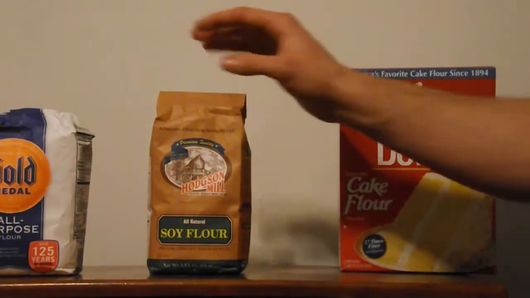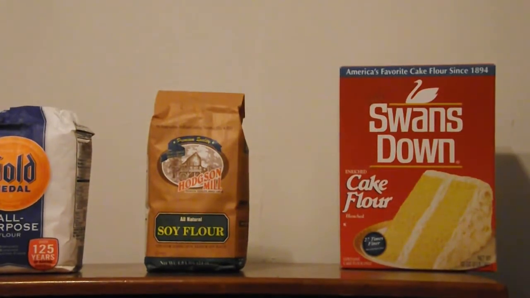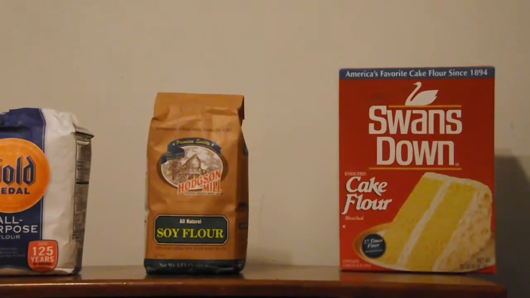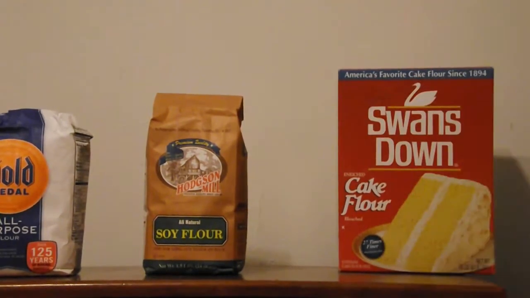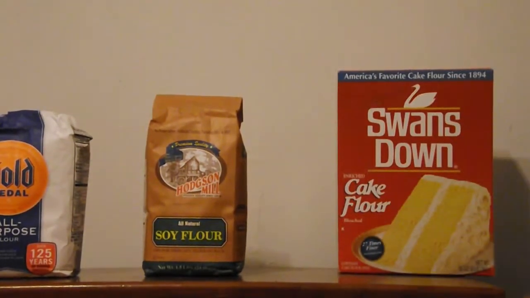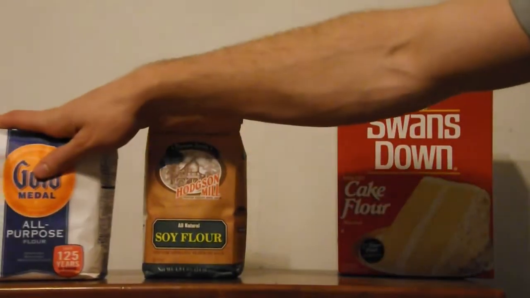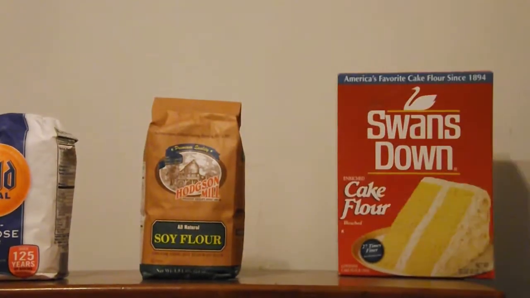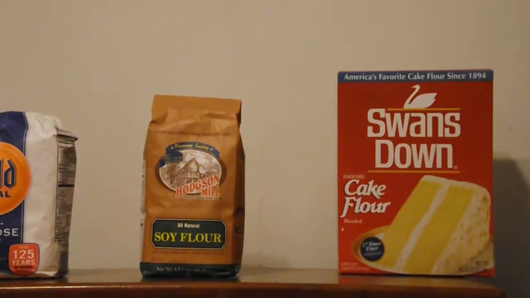Now, what's different about soy flour is that it doesn't contain gluten, which means that the product's going to be a lot more dense and won't rise quite as high. Another factor in that also is that your soy flour typically has a lot more protein than even your all-purpose flour here. So this soy flour right here specifically is 100% soy and it has been defatted.